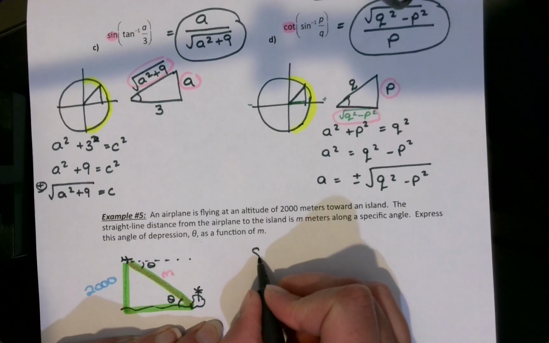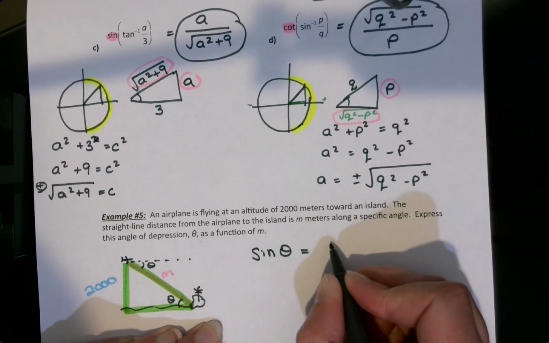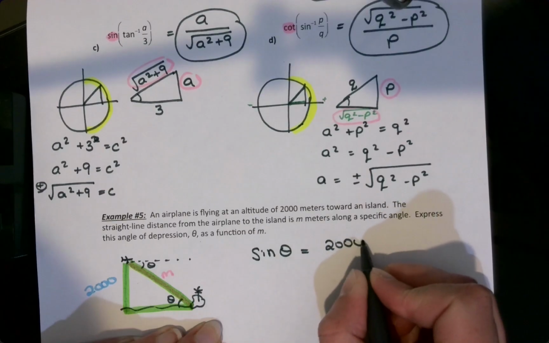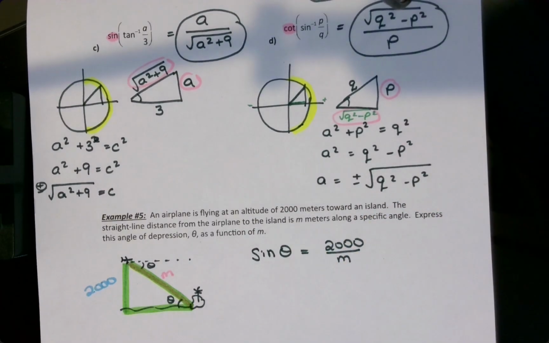So I could say that the sine of the angle is equal to 2,000 divided by m. Or, had I wanted m to be on the top, I could have used the cosecant instead. You can use the sine function for 2,000 over m or the cosecant function for m over 2,000. Doesn't matter.